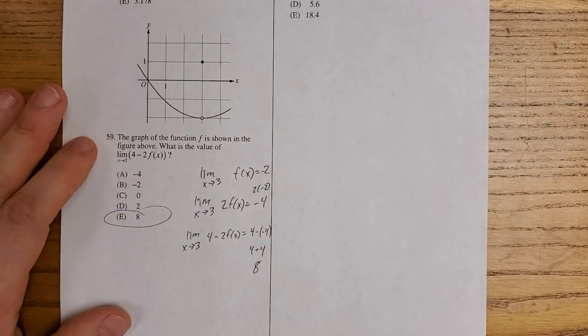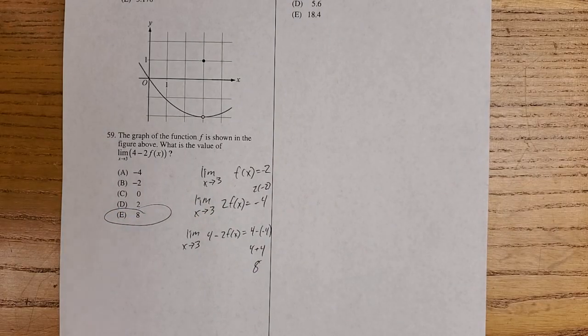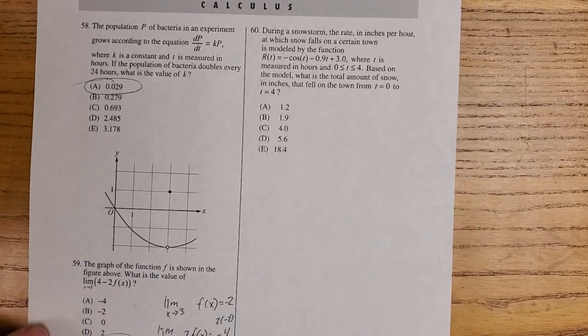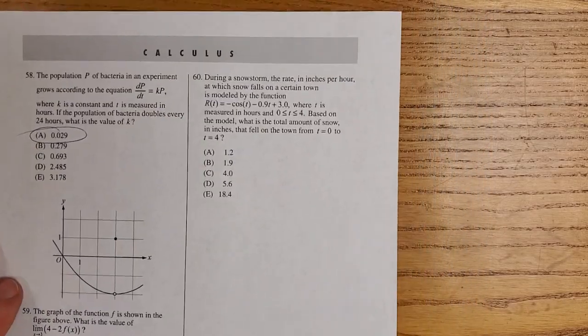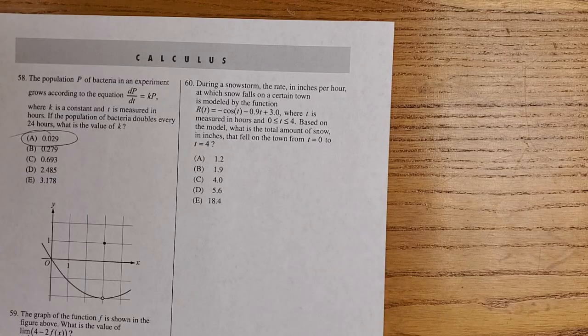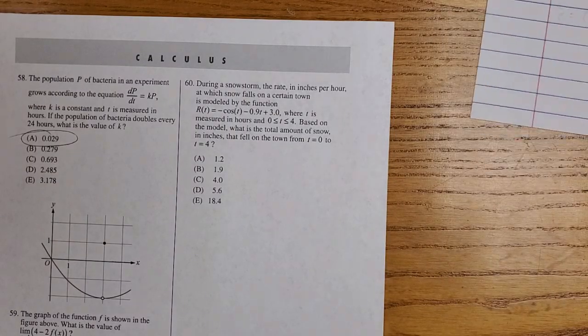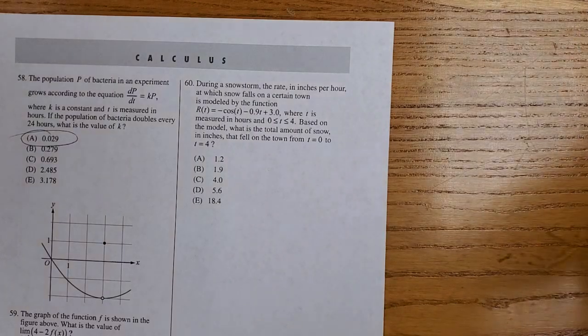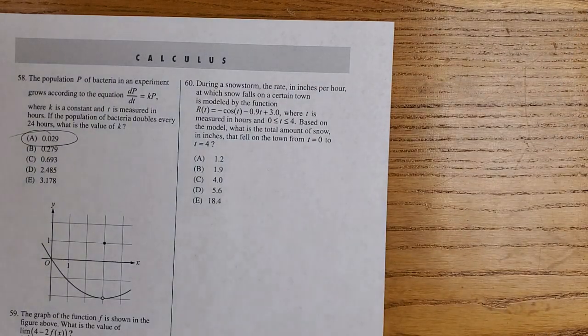And 8's right there, selection E. That is indeed the answer. And that one's actually pretty simple compared to what it looks like, really. One of those, and again, just take what you have, break it down into pieces, take it one step at a time, and it'll get you there.